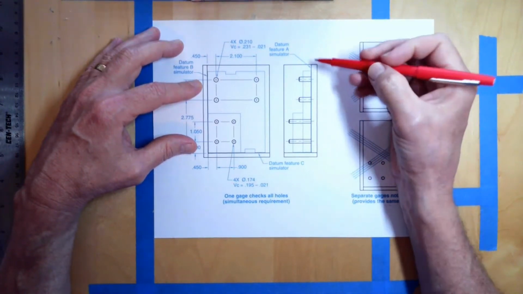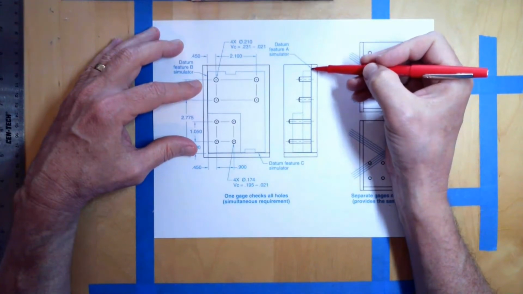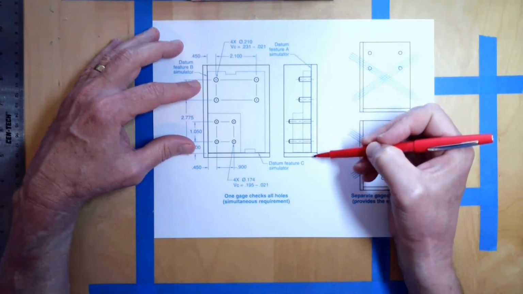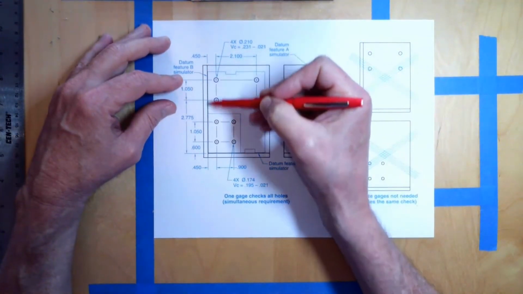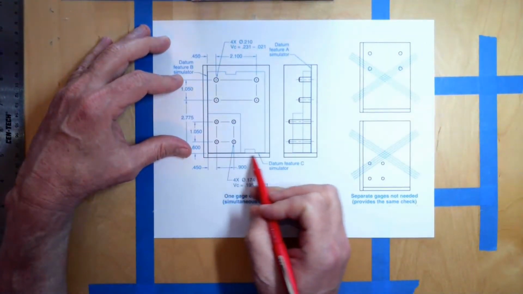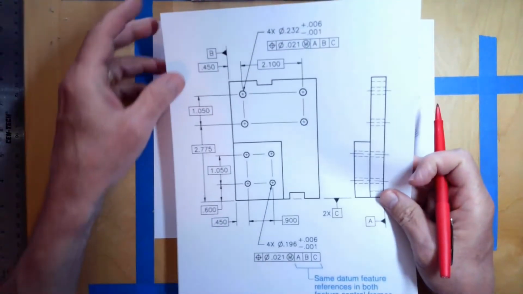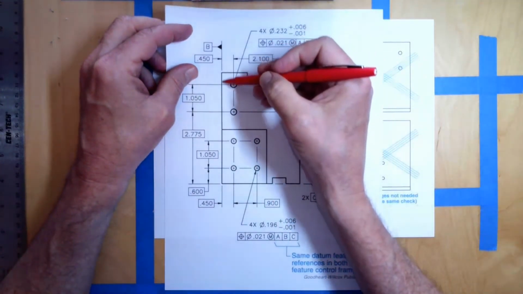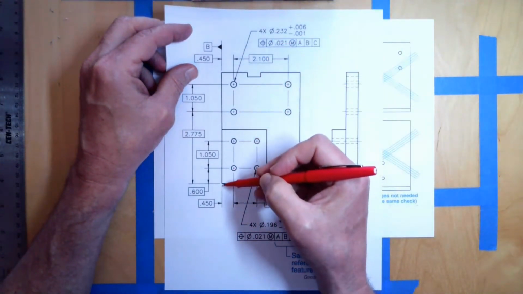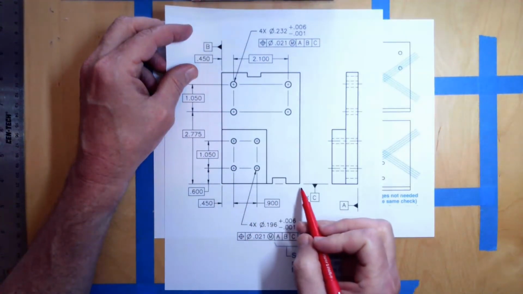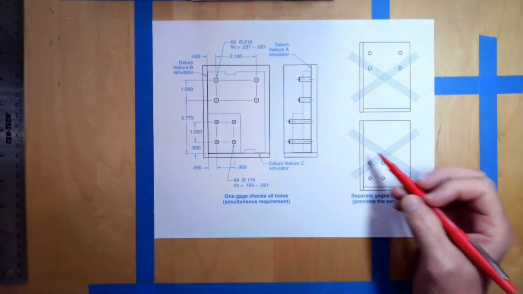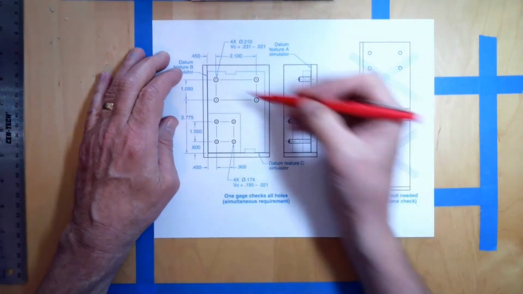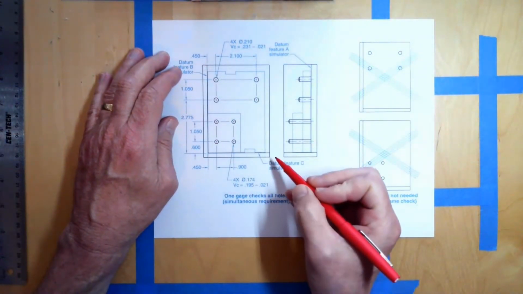Okay, so we have a datum feature A simulator, a datum feature B simulator, and a datum feature C simulator. So let's go back to this. A is this bottom surface, B is this surface here on the left, and C is perpendicular to both of those on the bottom. All right, so that's how we have A, B, and C.